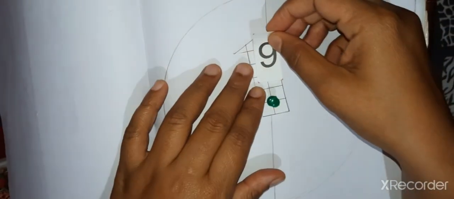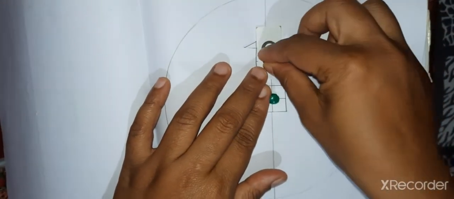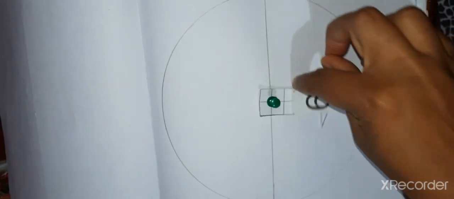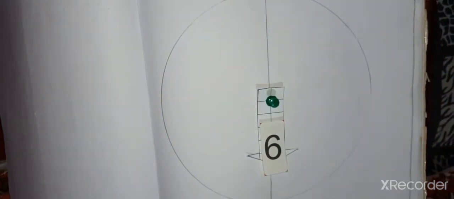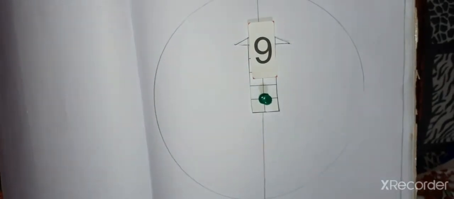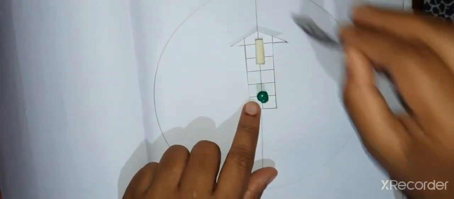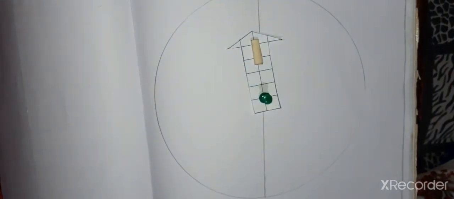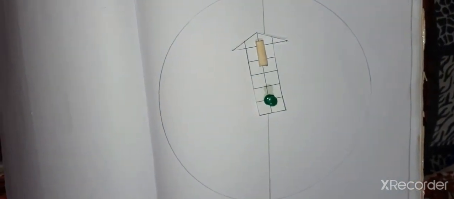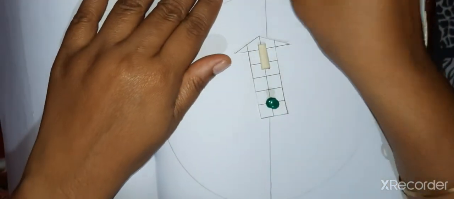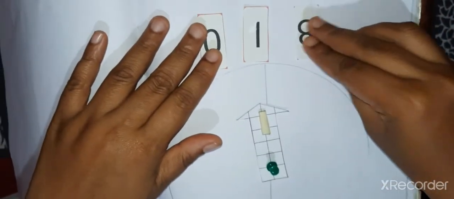Now let's try out this one, 9. So what will happen when I bring it down? It will look like 6. So that means it is not having rotational symmetry because it is completely changing. So now you know which are the digits that have rotational symmetry. 0, 1 and 8. Okay.